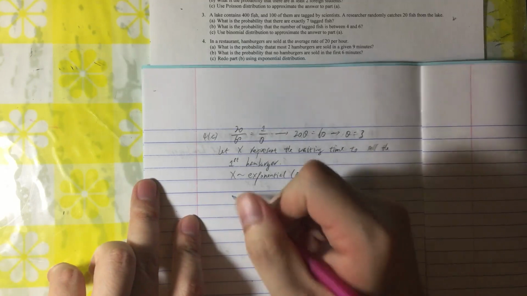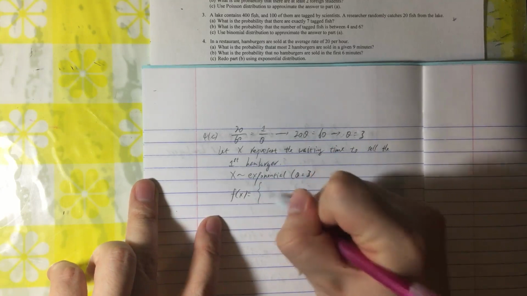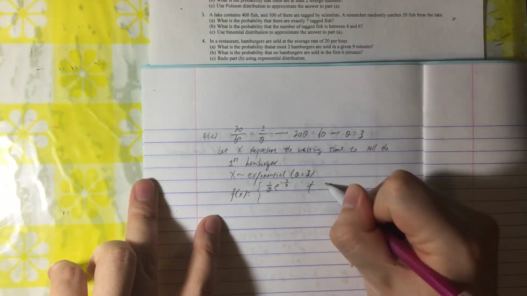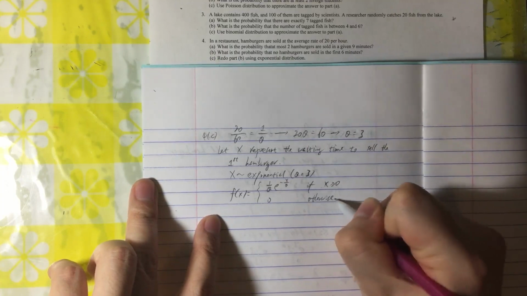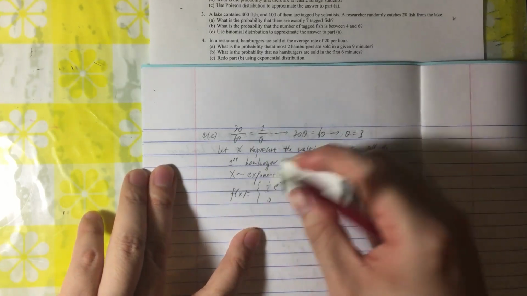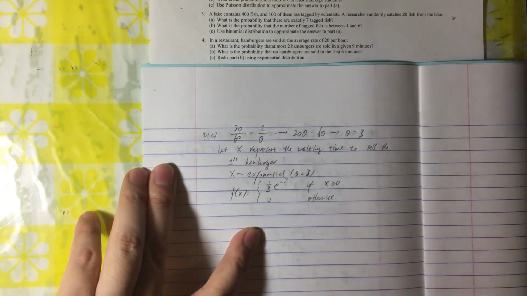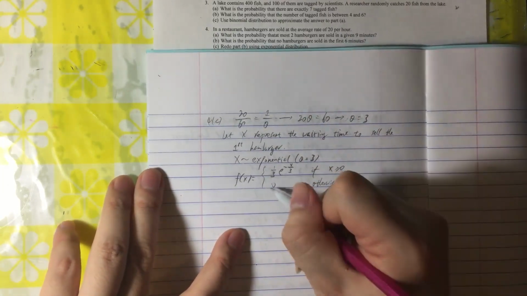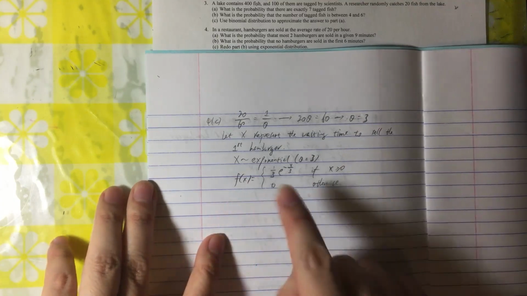The formula for the exponential distribution, the probability density function, the PDF, is 1 over theta times e raised to negative x over theta if x is greater than or equal to 0, and 0 otherwise. Then we plug in 3 for theta. That's the PDF, the probability density function of x.